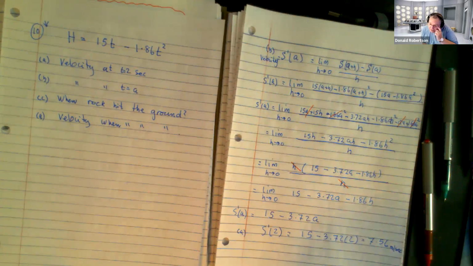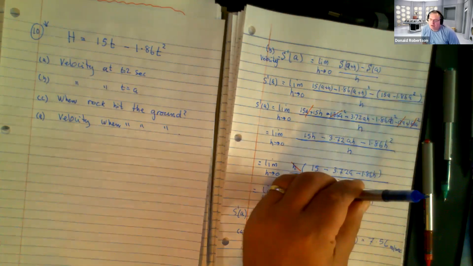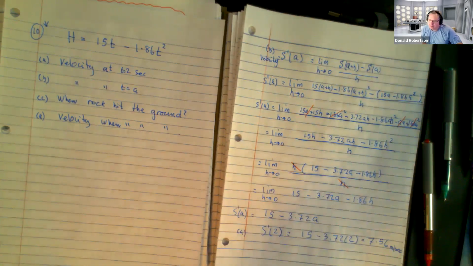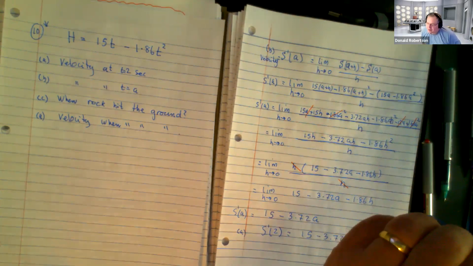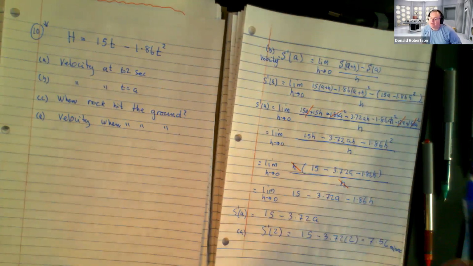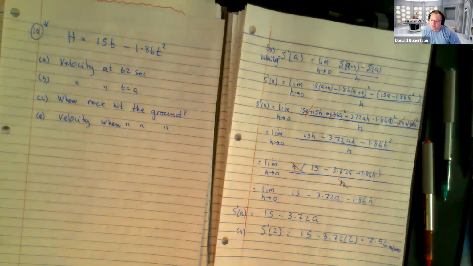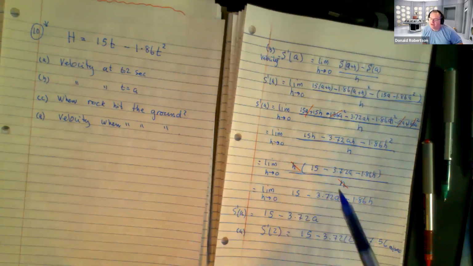Now, when you say the speed of something, which is not exactly the same as the velocity, the speed is always positive, right? I'm going upwards at 15 miles an hour, that's my speed. I'm coming down at 16 miles per hour, that's my speed. But velocity has a direction to it. That means it's got a plus or a minus.